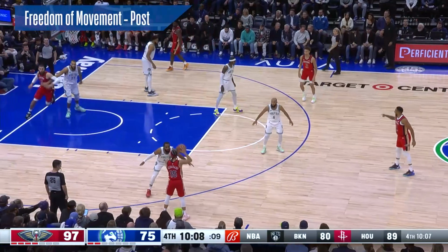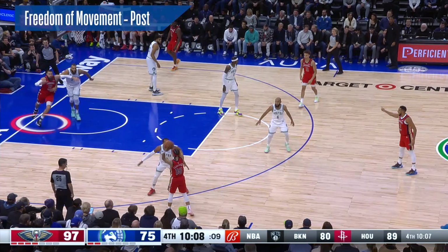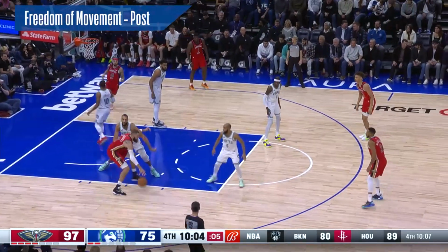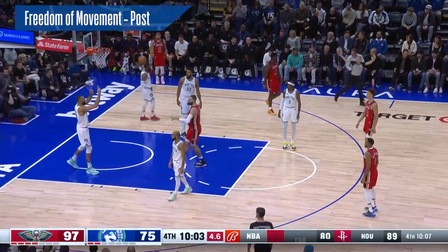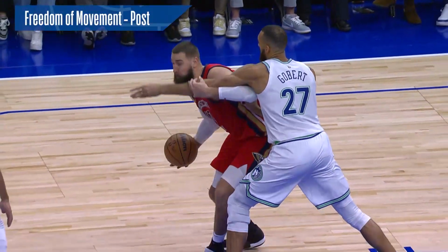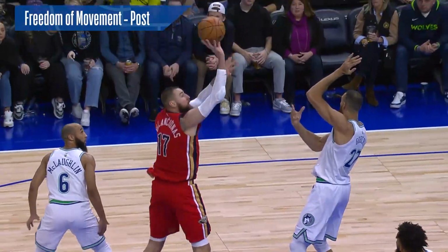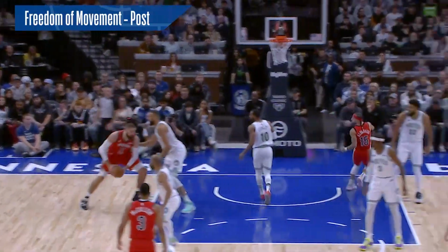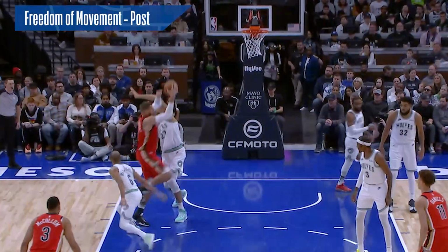Next, we will look at an example of illegal contact initiated by an offensive player in the post. The highlighted offensive post player, Jonas Valanciunas, uses his left arm to initiate illegal contact as he hooks the left arm of his defender, Rudy Gobert, as he curls into the paint.